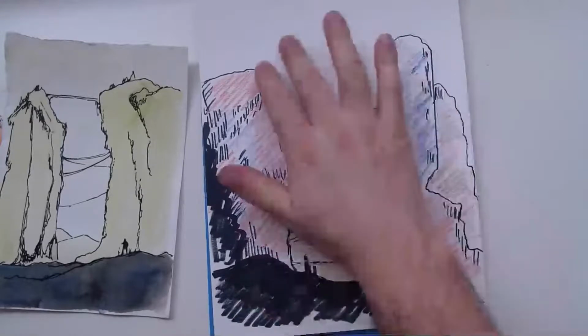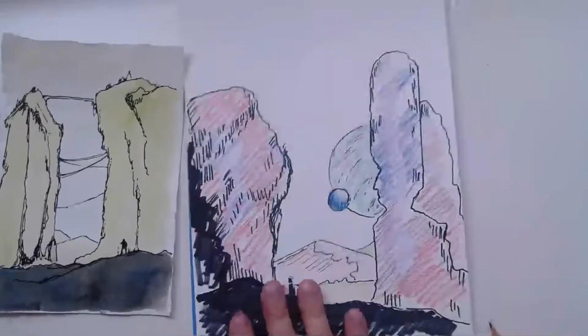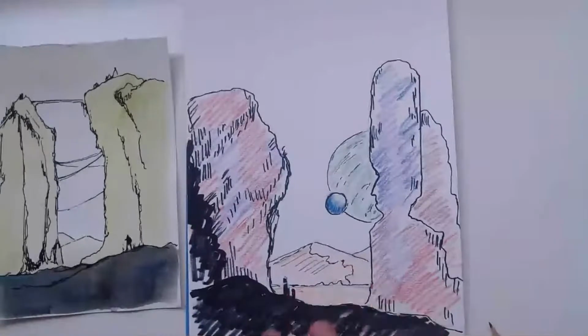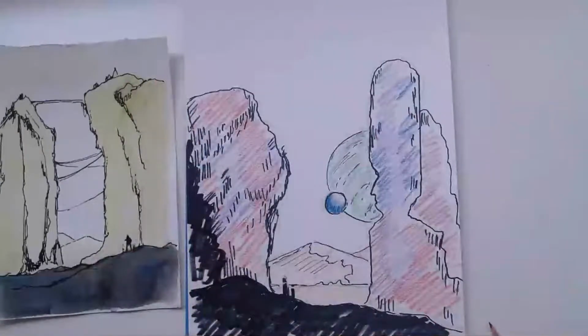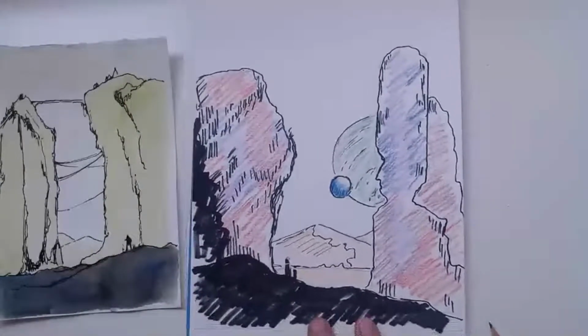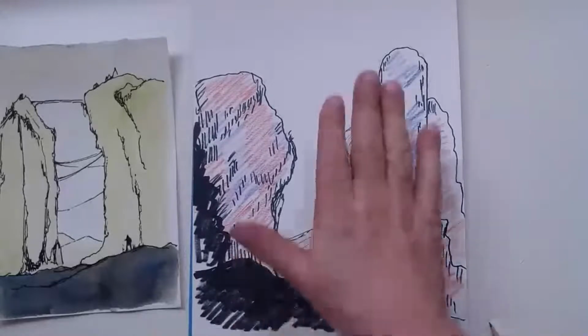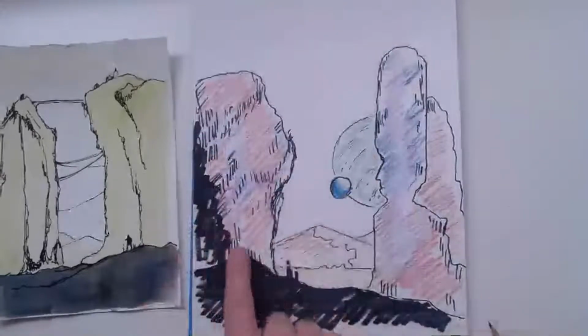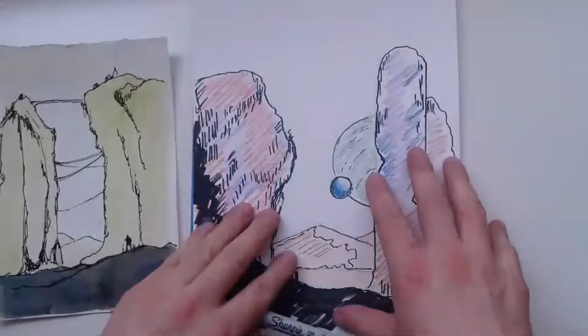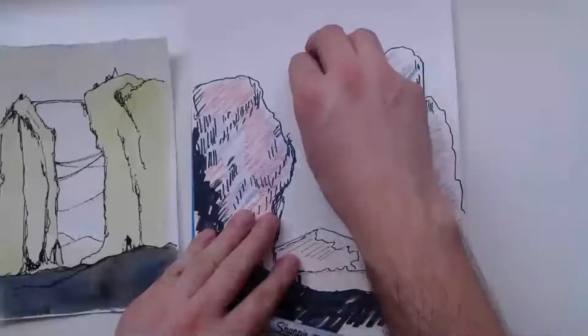So I've done nothing to the sky, which is fine. My sky is very white. You can add some color to the sky if you like, or you can keep it blank. That way you've got all this color going on here, and you've got a nice contrast.